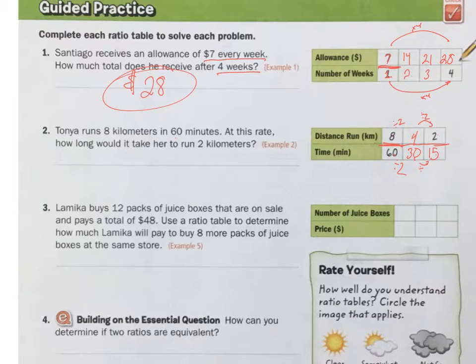Lamika buys 12 packs of juice boxes. Okay, so we're going to start here with 12 that are on sale, and she pays a total of $48. Use a ratio table to determine how much Lamika will pay to buy 8 more packs of juice boxes at the same store. Okay, 8 more packs. We know she bought 12.